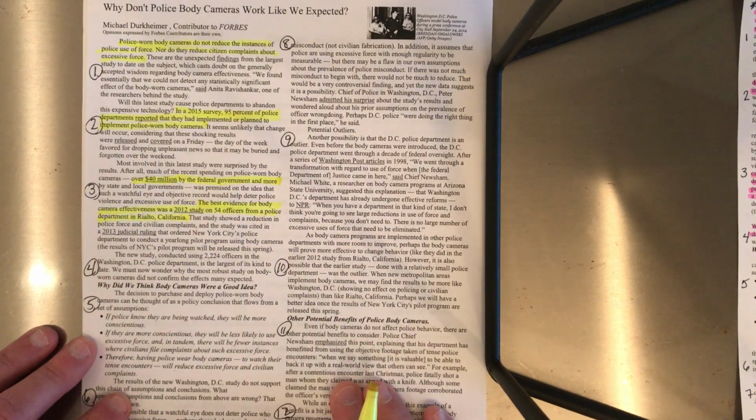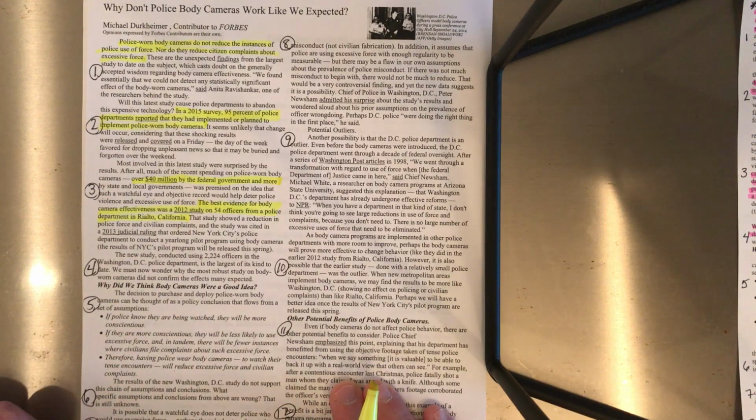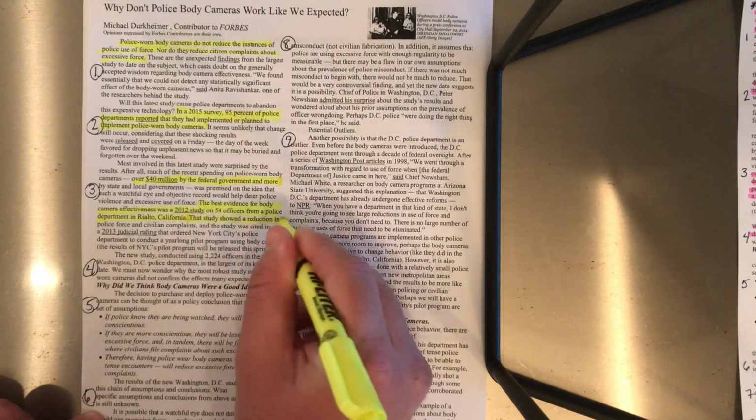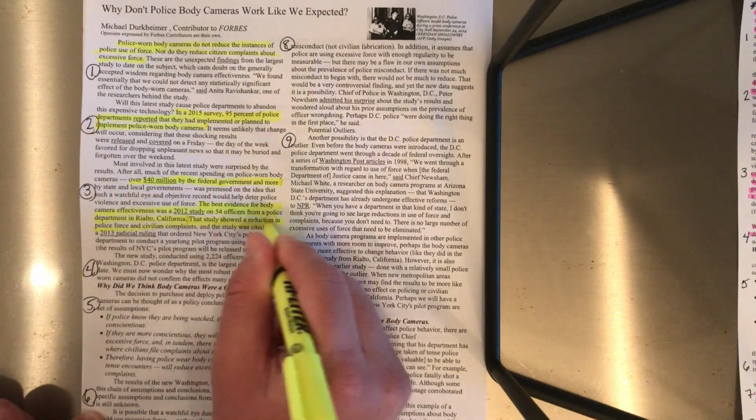That study showed a reduction in police force and civilian complaints, and the study was cited in a 2013 judicial ruling that ordered New York City's police departments to conduct a year-long pilot program using body cameras. All right, this is also very important.